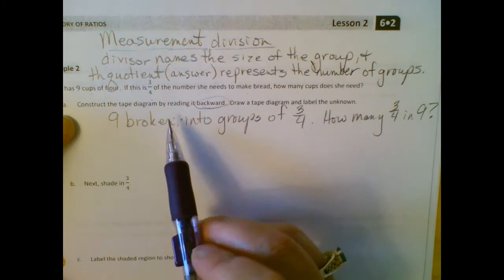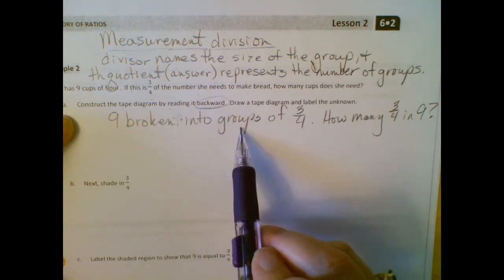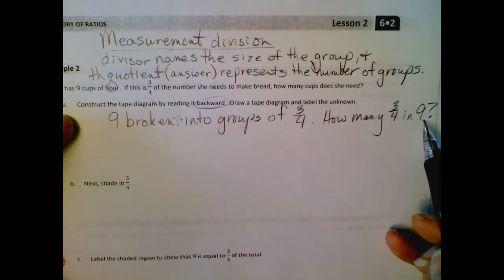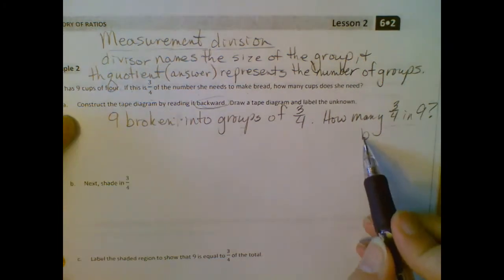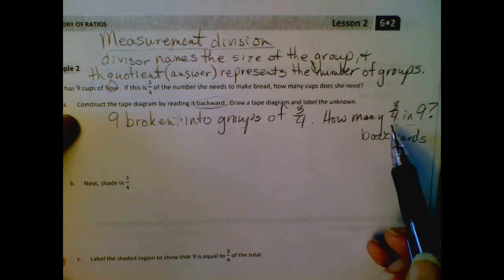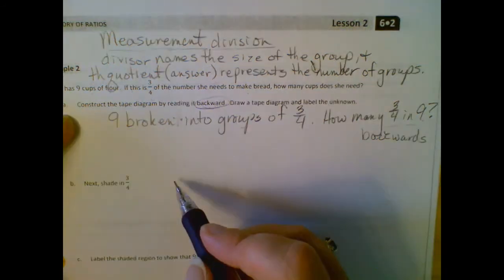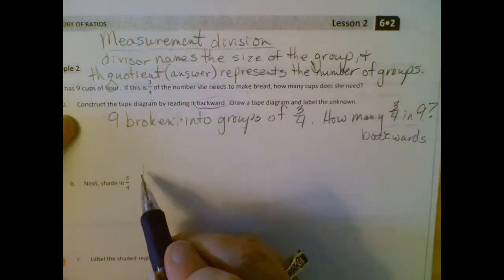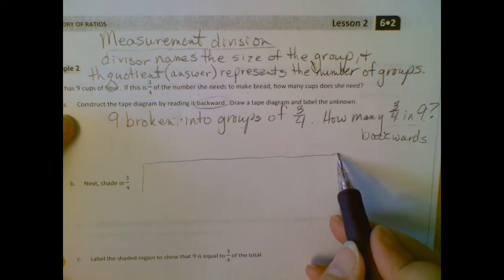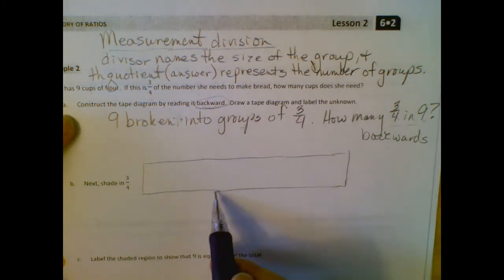So construct a tape diagram by reading it backwards. 9 broken into groups of 3/4. How many 3/4 in 9? So here's the backwards part that they're talking about. With the tape diagram, we're just going to make something large, but I don't know the entire.